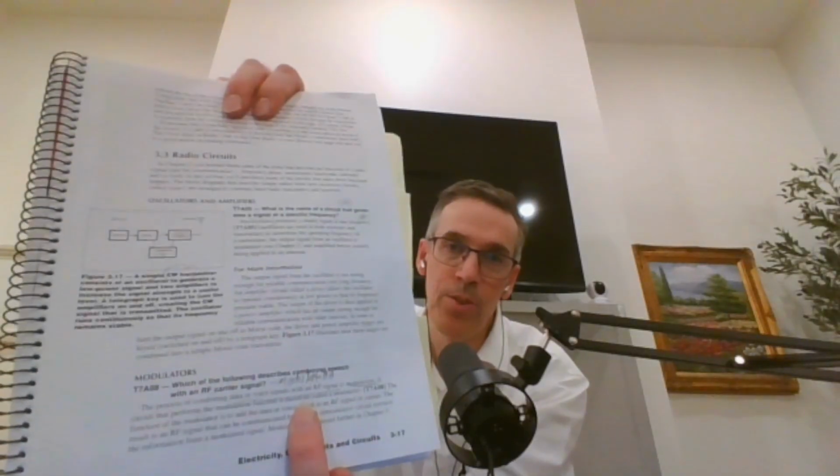Okay, so at the bottom of 317, the question is, which of the following describes combining speech with an RF carrier signal? RF stands for radio frequency. When you convert speech onto a radio frequency, that's called modulation. That's where you get the term modem. Back in the old days, modem was modulate, demodulate. So that's the function of a modem or modulator, to convert from speech into electrical energy or from electrical back to speech. That's how radio waves work. It transmits it on a frequency, and then it converts it back into sound that we can hear.